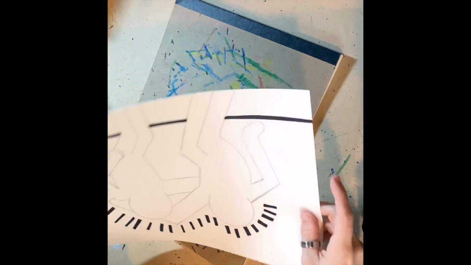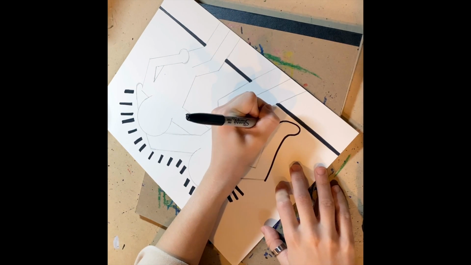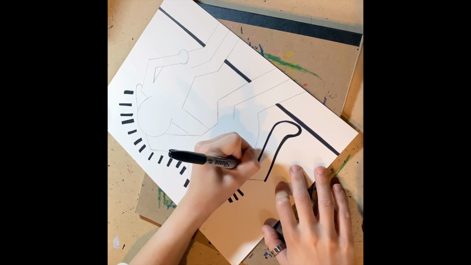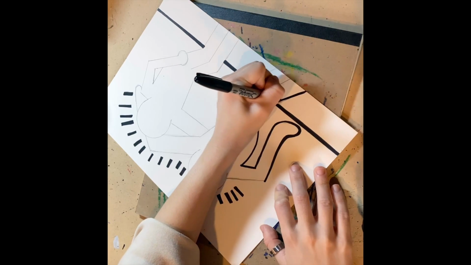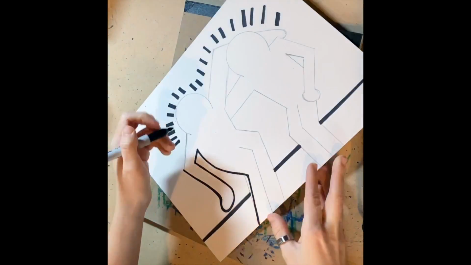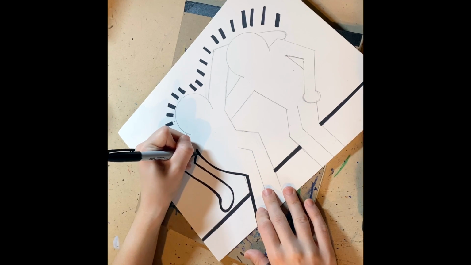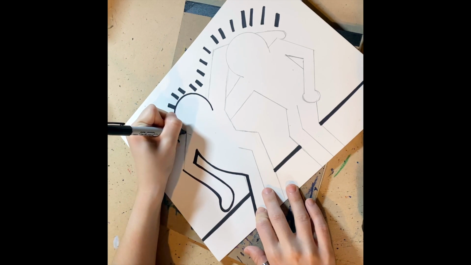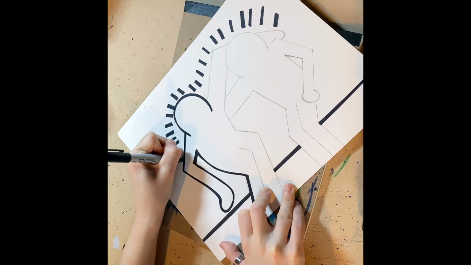Okay. Now that the lines are done, next step is to outline the figures. And like I said, the lines are going to be really thick. So I'm going over it a couple of times. So I'm just going back and forth.